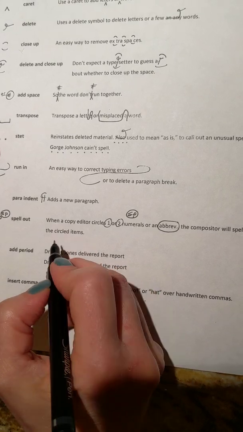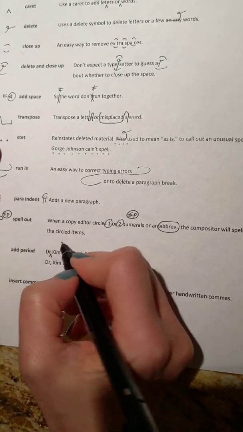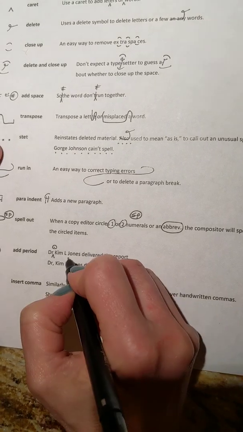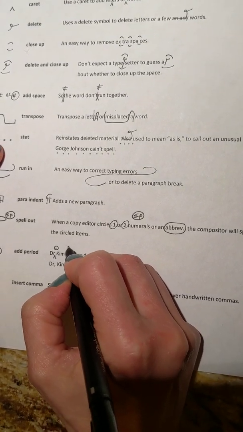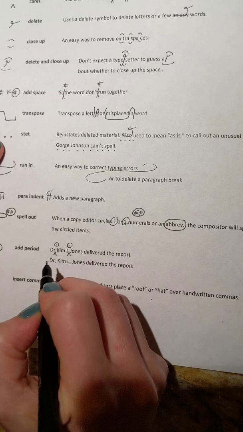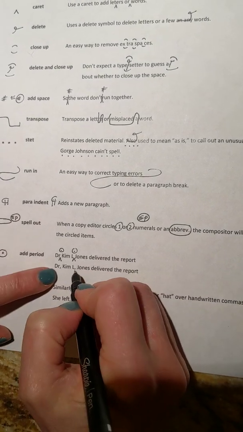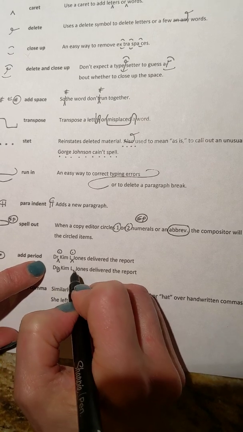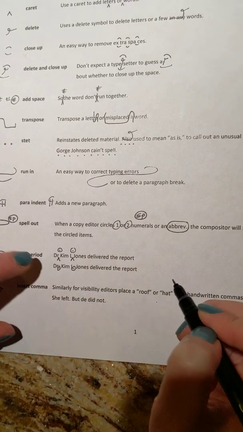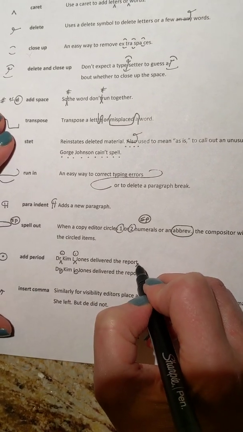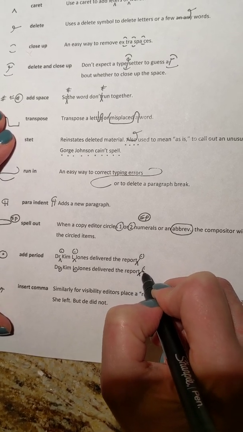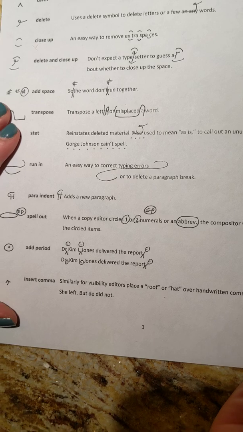Adding periods looks like this. Caret and a dot in a circle. If you have commas that you want to turn into periods, you would just circle them. And typesetters would know how to do this. So you'd add it at the end of a sentence.